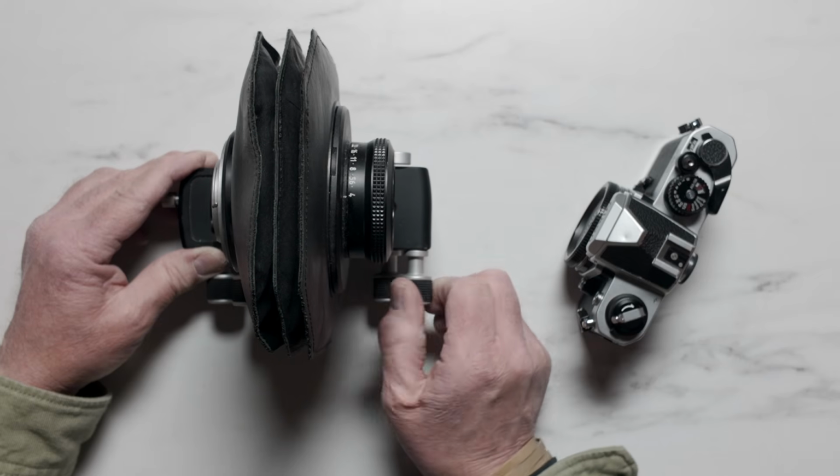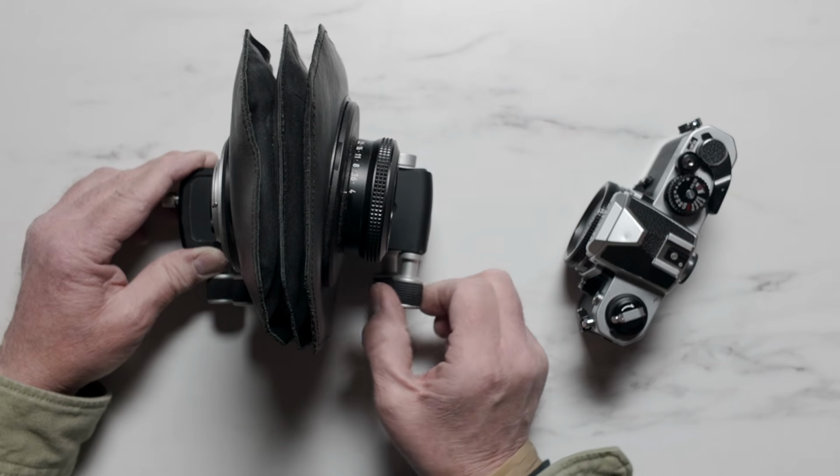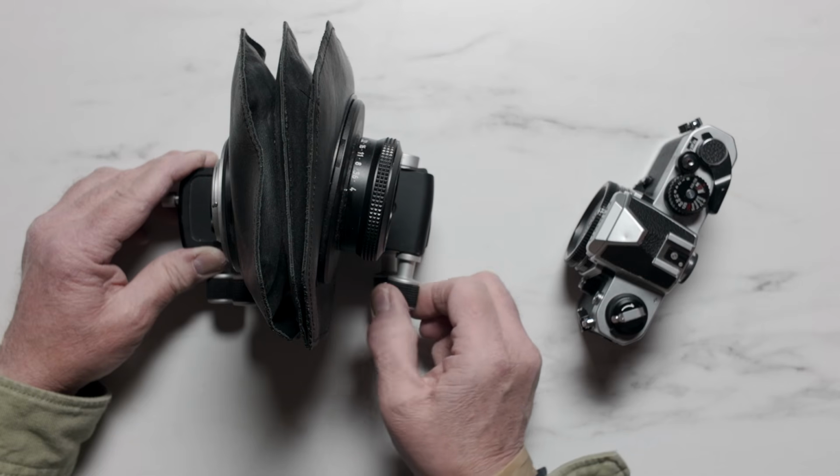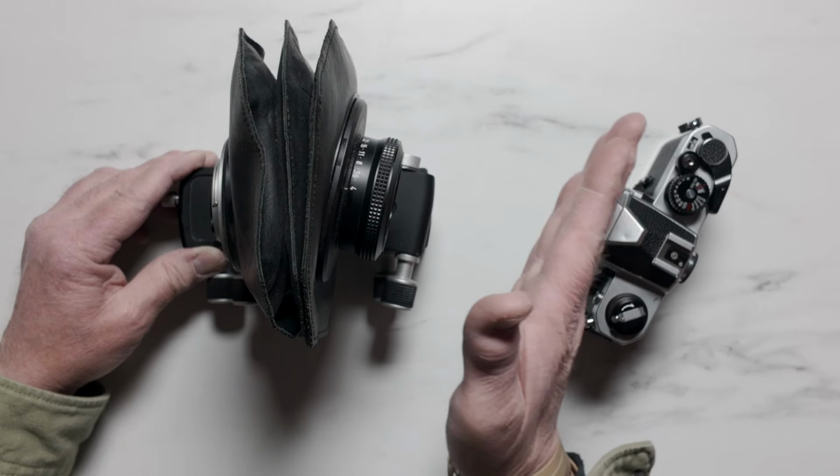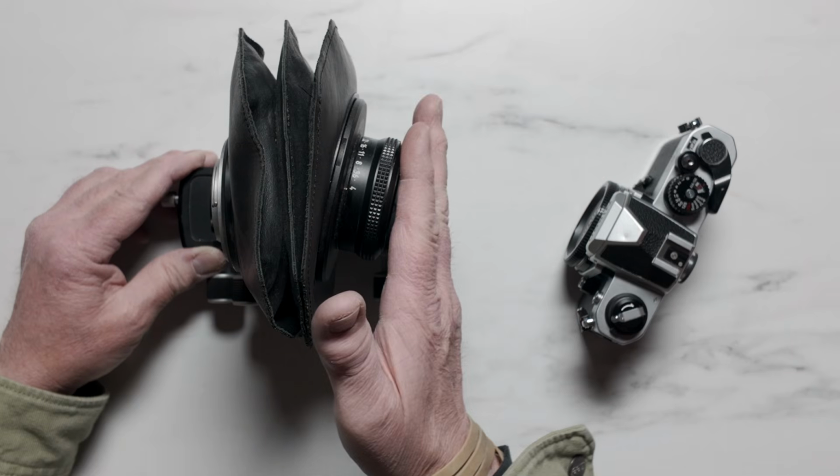So what we'll do next is use a swing of the front lens element, which will follow the angle of the 50mm lens through to the logo on the FM2. So I'm going to open back up to f4.